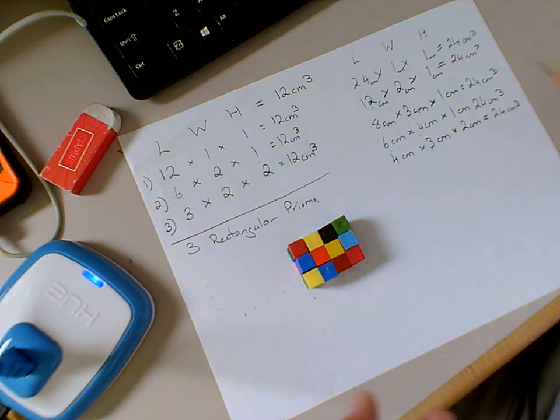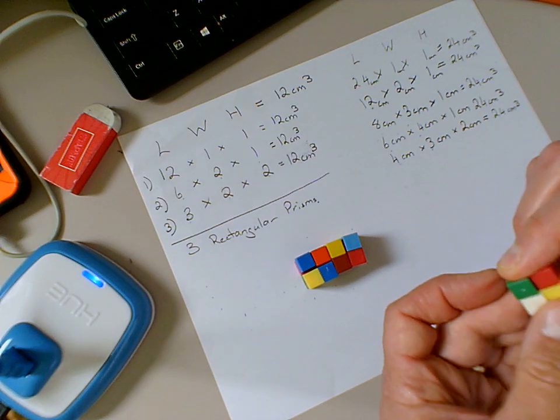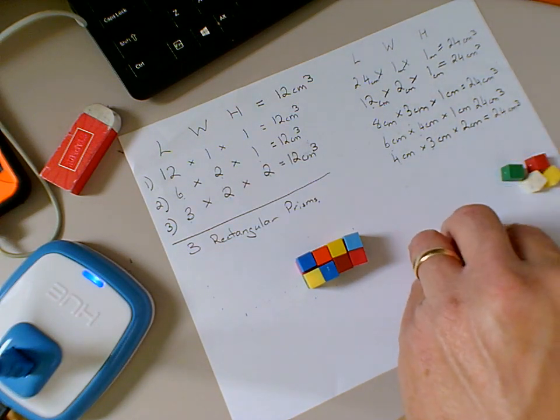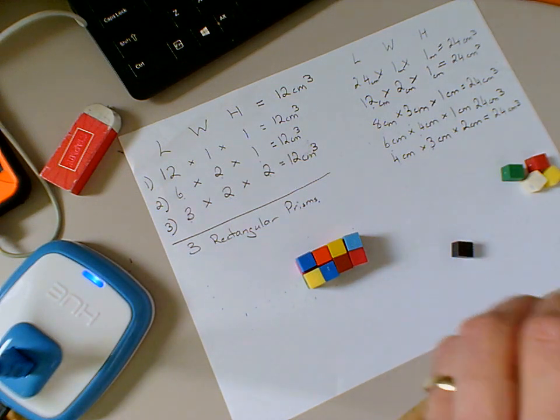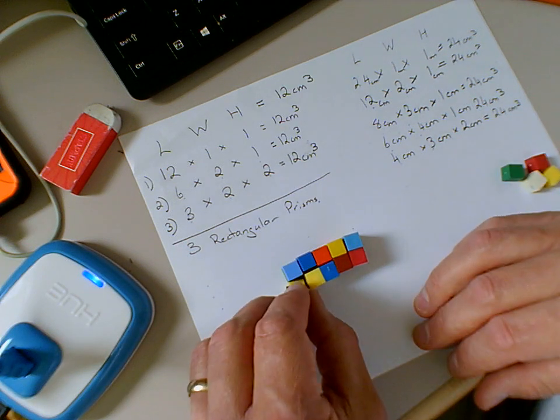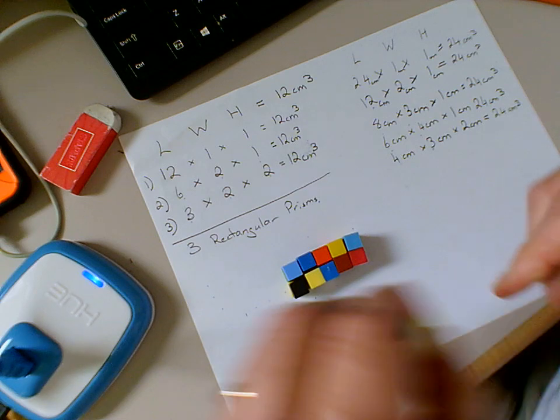Can I do another one? I think I can. Whoop. Okay, let's put these two here. Let's see what we've got now.